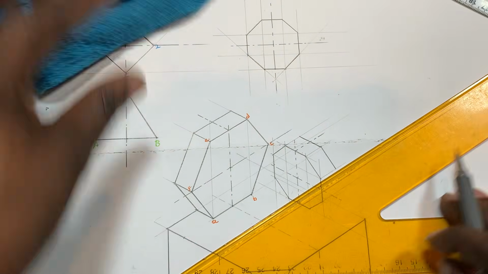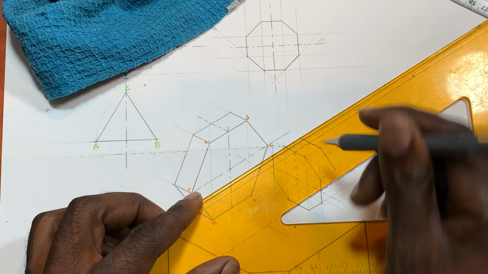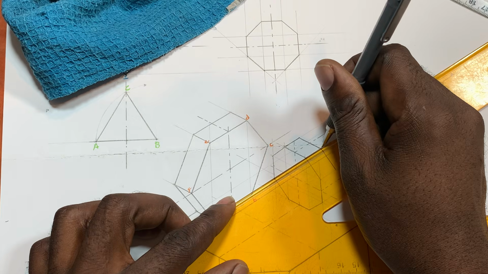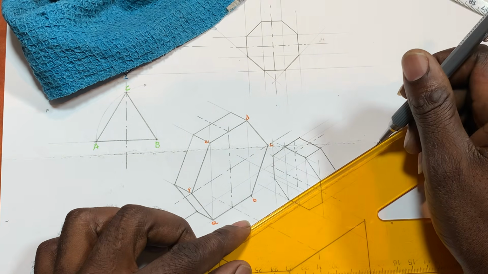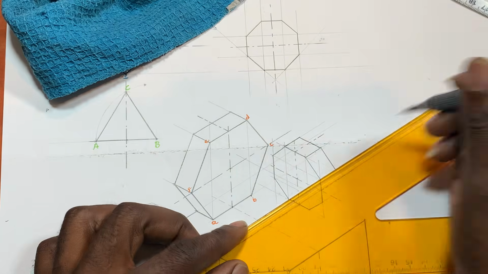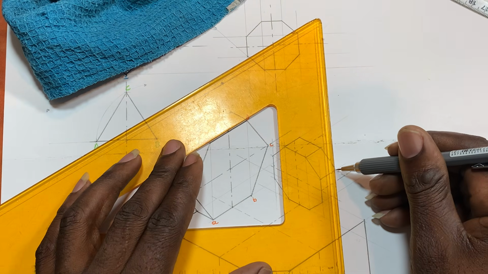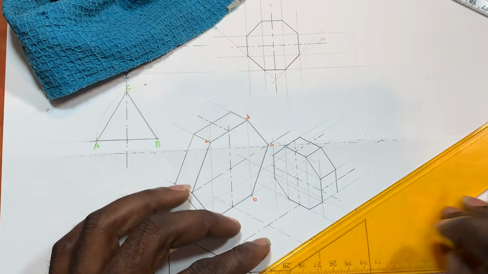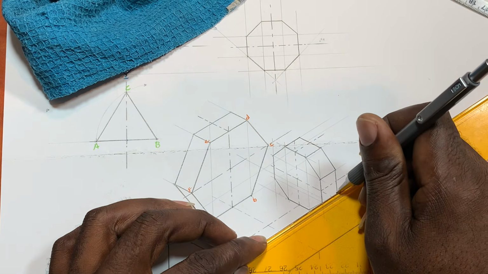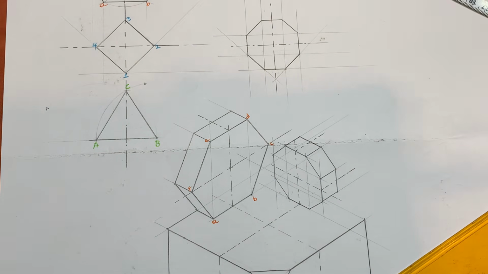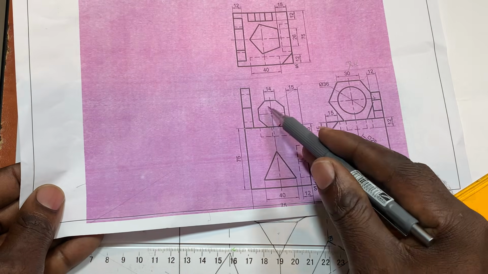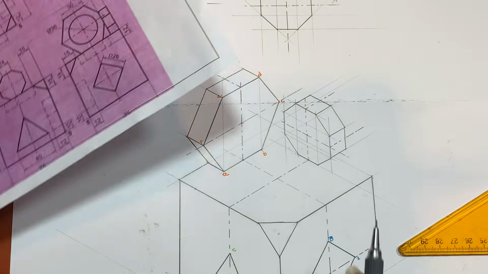You can just have this one solid, and solid, and solid, and solid. Then we are done with the octagon. We are done with the octagon, which is what we see there by our front view, which is this one.